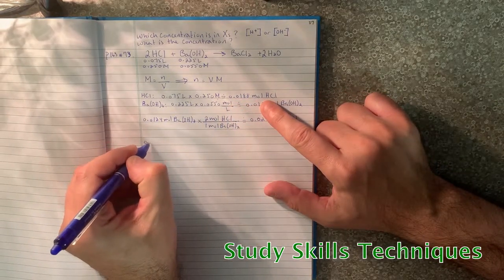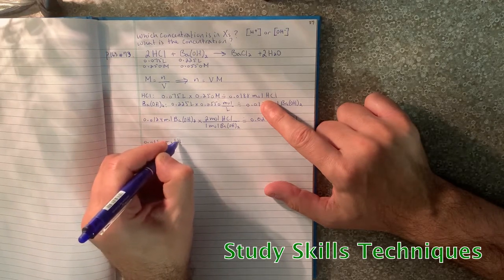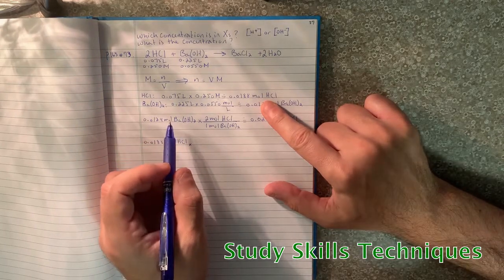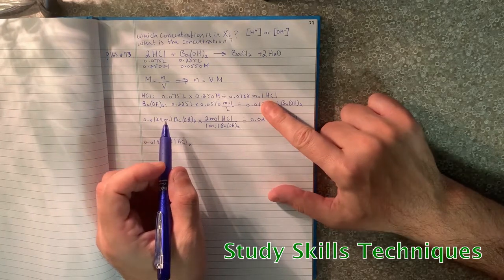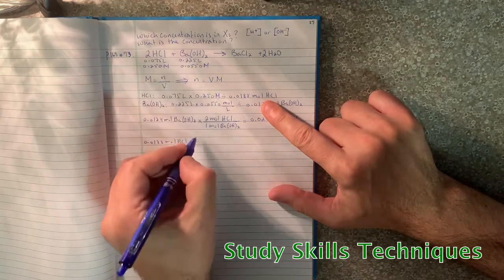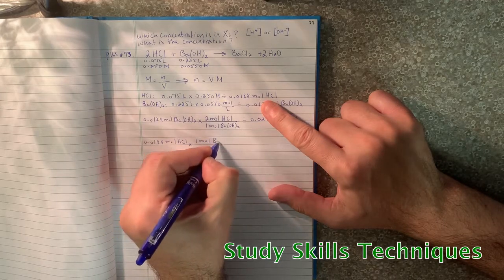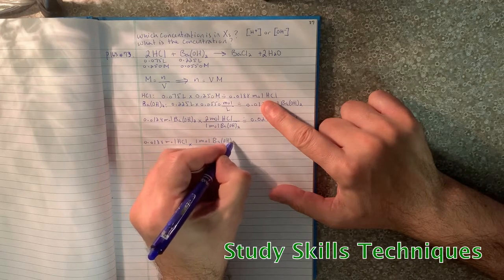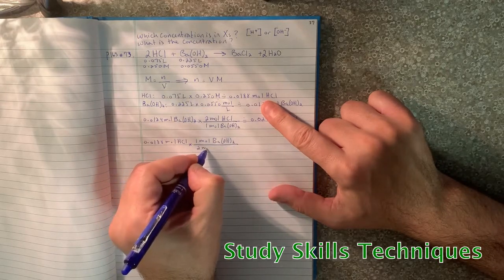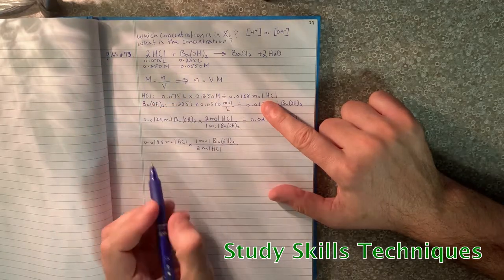So that would be 0.0188 moles of HCl, and then I will multiply it by 1 mole of barium hydroxide per 2 moles of HCl from the balanced chemical equation.